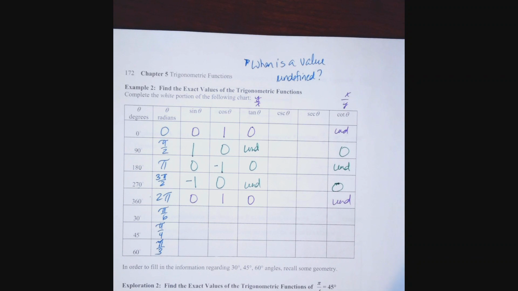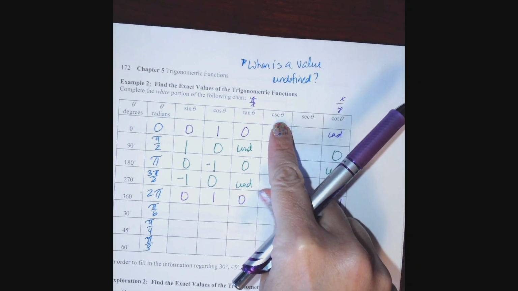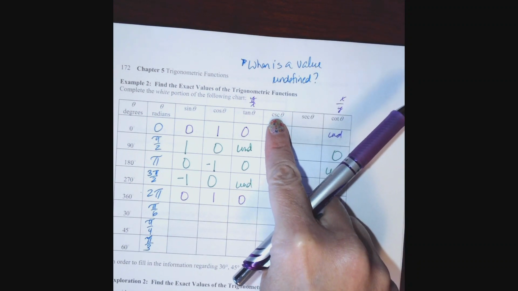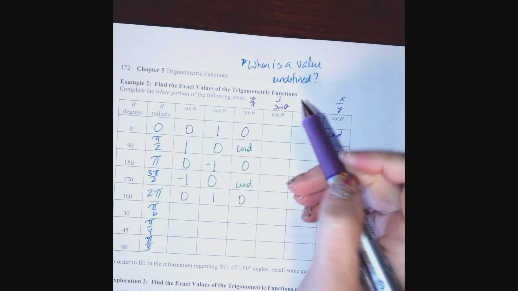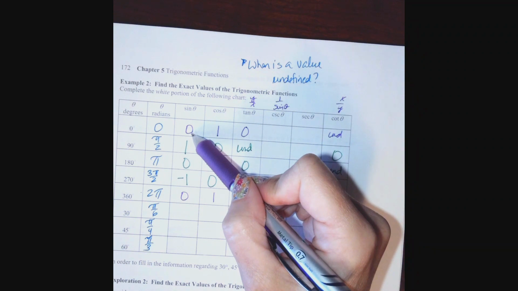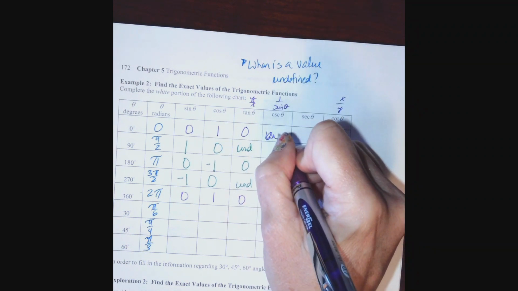How about cosecant and secant? Well, cosecant is the reciprocal of which function? Cosecant is the reciprocal of sine. It's 1 over sine theta. So if sine is 0 and I put that in the denominator, cosecant is undefined.